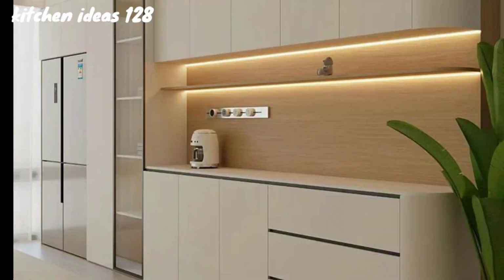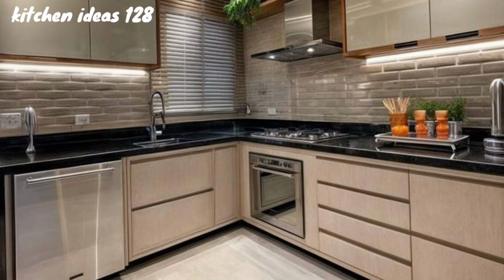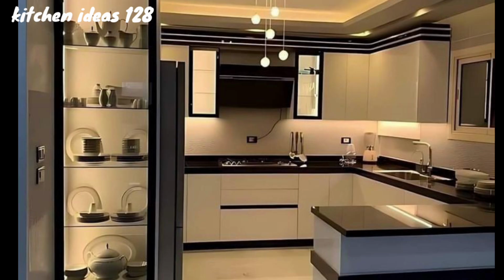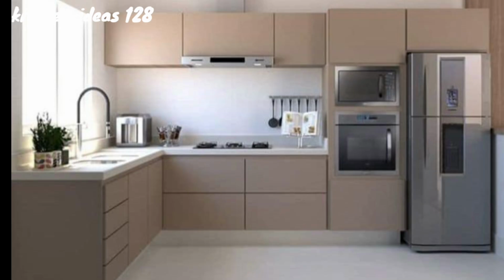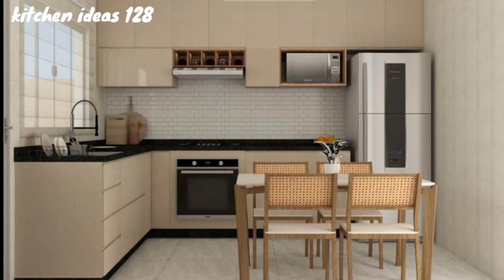Breakfast counter. Breakfast counters have become a popular choice with hip, modern homeowners. They are perfect for small families and working couples who need quick meals before work and a lazy Sunday brunch.